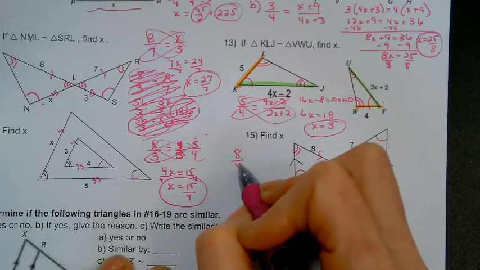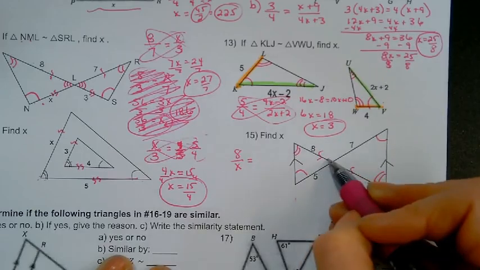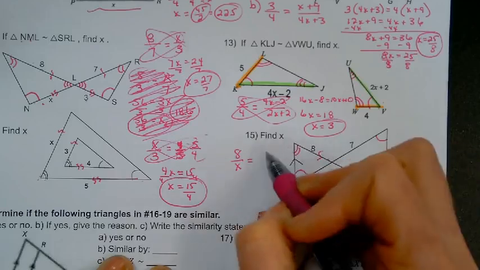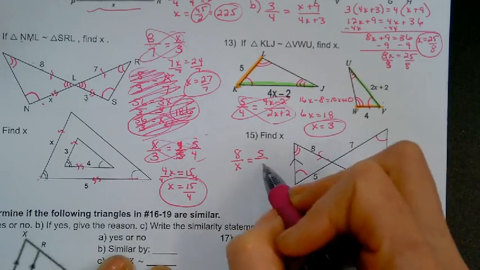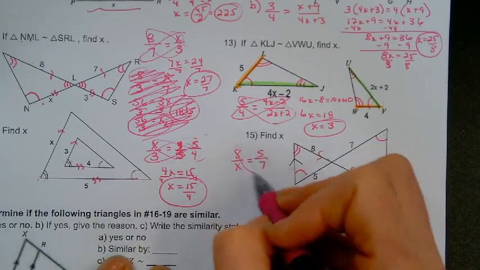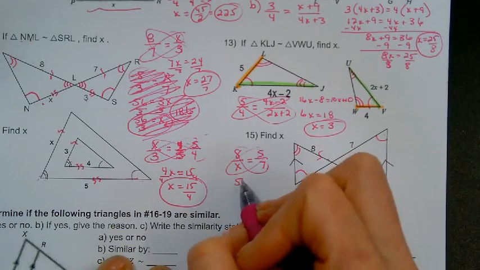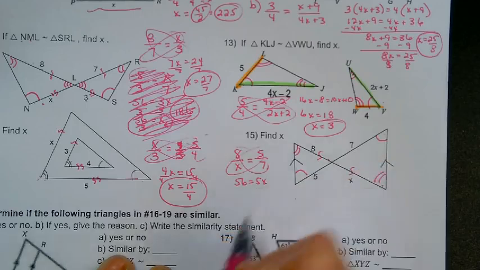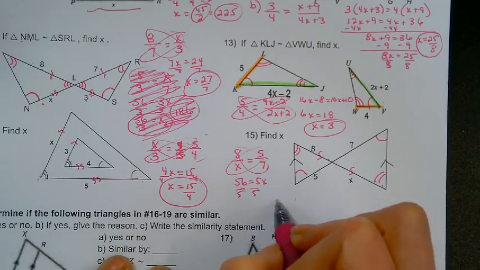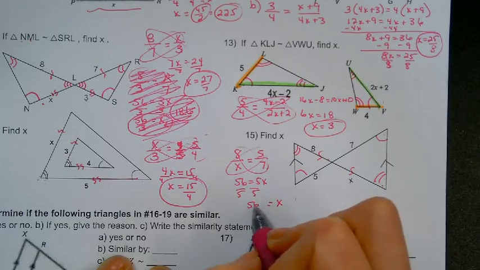This side corresponds with this side of the triangle, and this side corresponds with this side of the triangle. Cross multiply and solve. 56 equals 5x. Divide by 5, and you get x equals 56 divided by 5, and you can just leave it just like that.